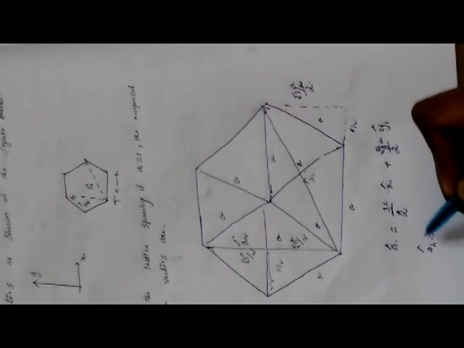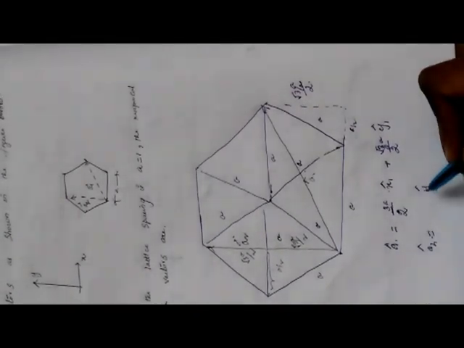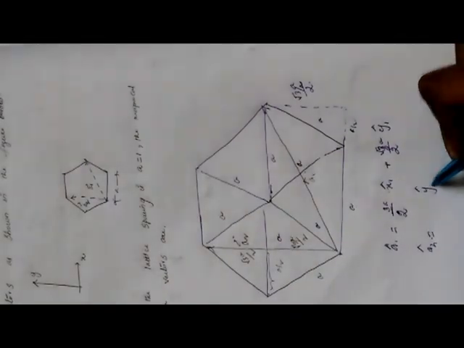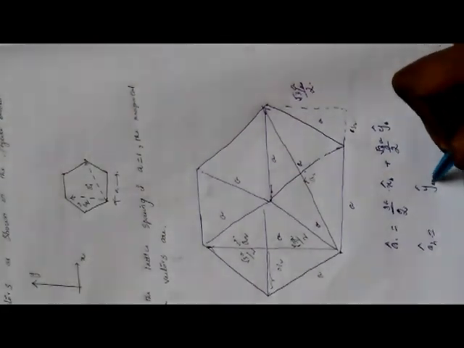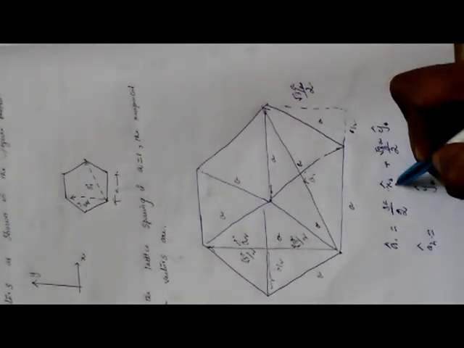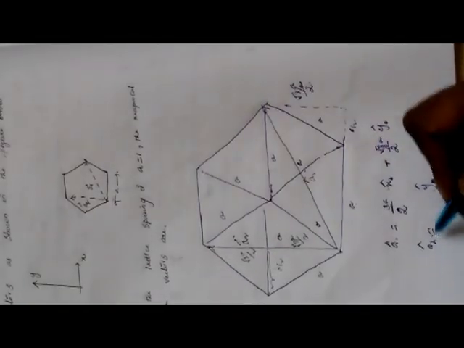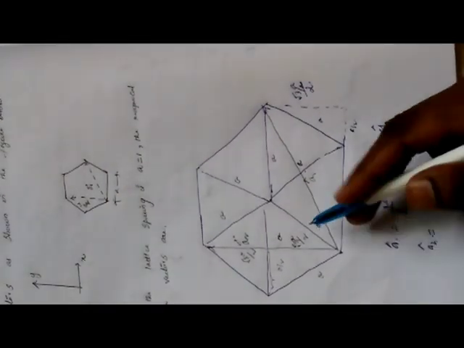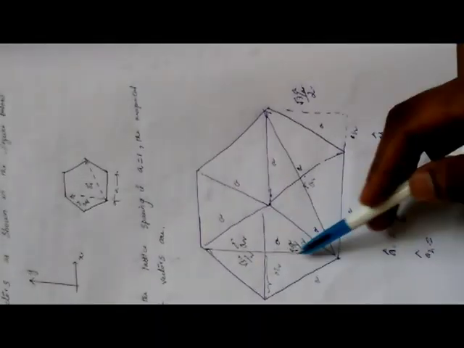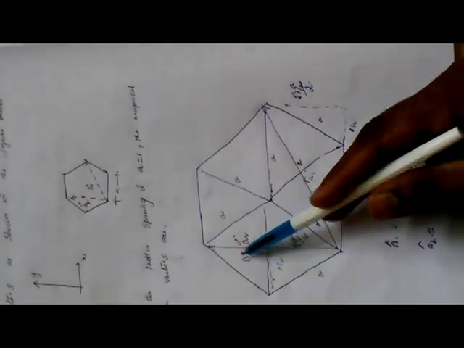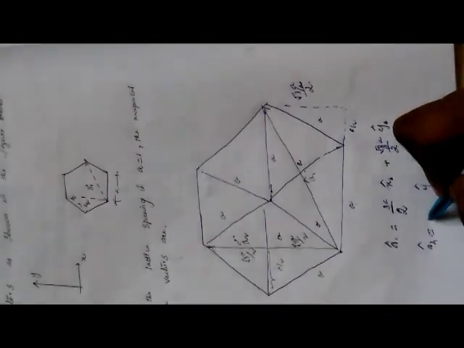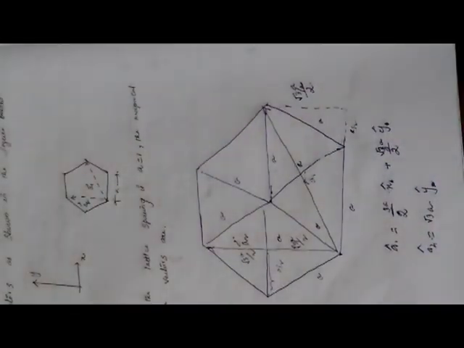So the vector a2 should be equal to only the y direction. The unit vectors are x and y; you can specify a1 and a2. Here a2 is only in the y direction, square root of 3a by 2 plus square root of 3a by 2, so the total length in the y direction of the a2 vector is square root of 3a. So now we found the two real lattice vectors.